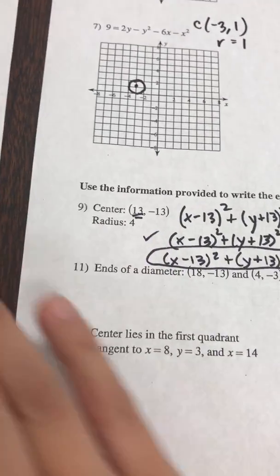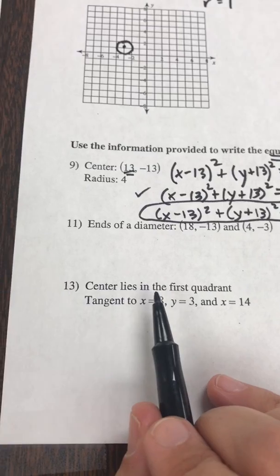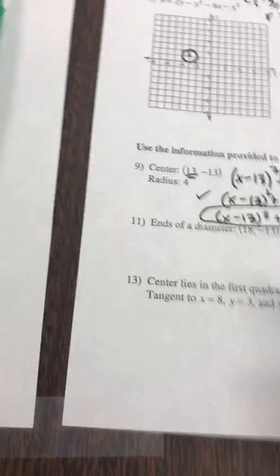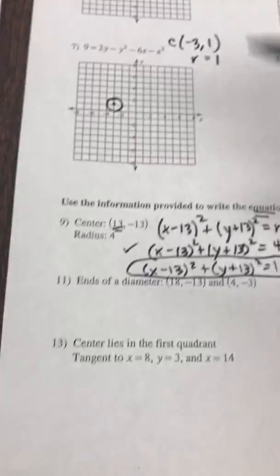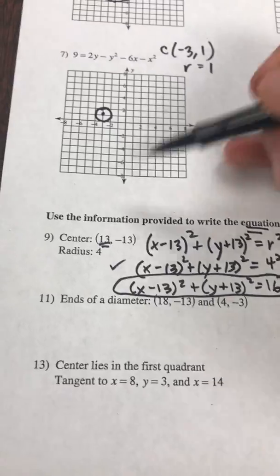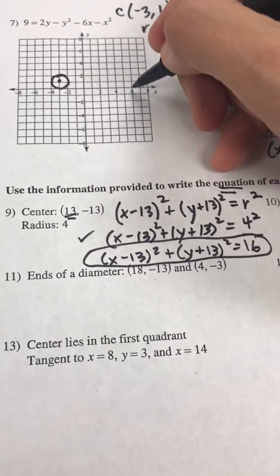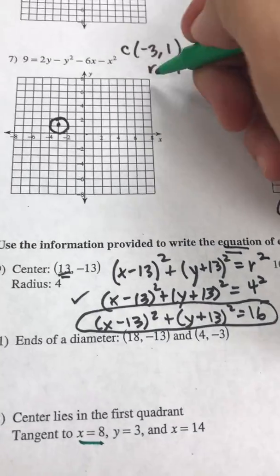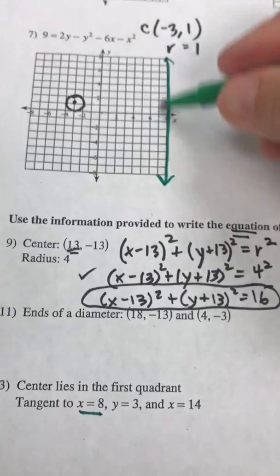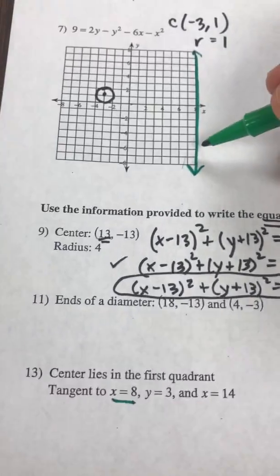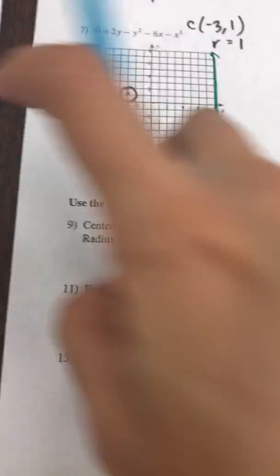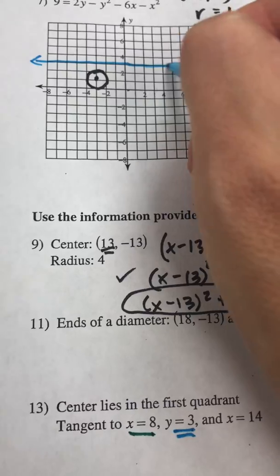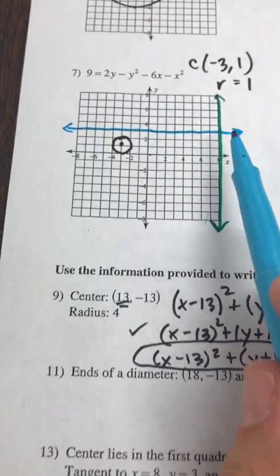All right. Here it says a center lies in the first quadrant, tangent to x and tangent to y. Oh boy, a lot going on there. So I'm going to use this piece of graph paper to graph this. If x is 8, you go over, and that would be right here. X is 8. That's the graph of all the values where x is 8. Now here, I can graph this, y is 3. So this would be a graph of y is 3, and again, you can put that in Desmos.